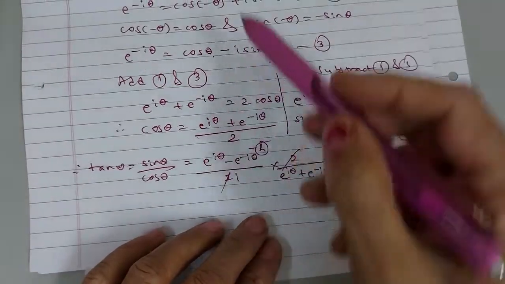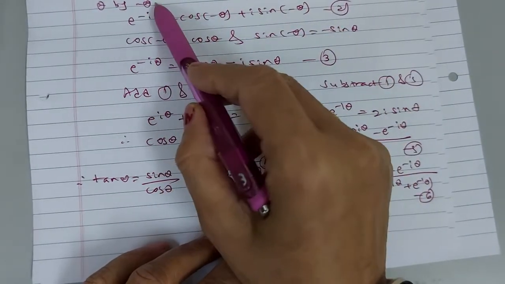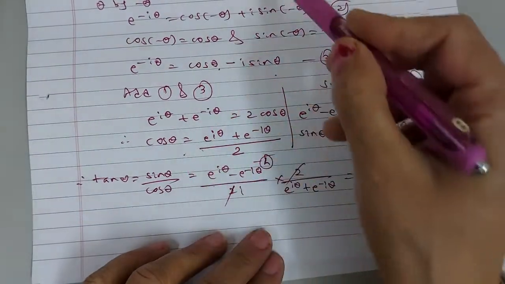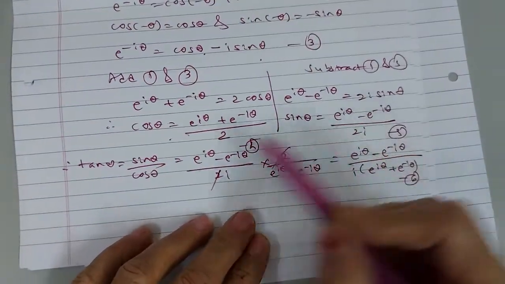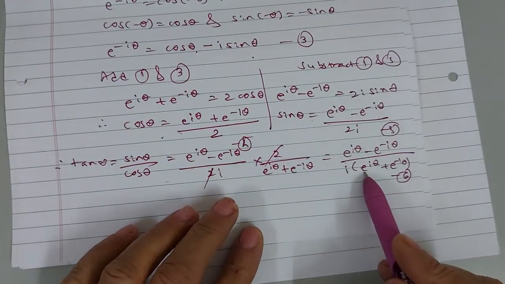So by writing my simple Euler's theorem, just replace theta by minus theta, I got the second term. Add them, I got the cos value, subtract them, I got the sine value, take sine by cos, I got the tan value. So I reached over here.